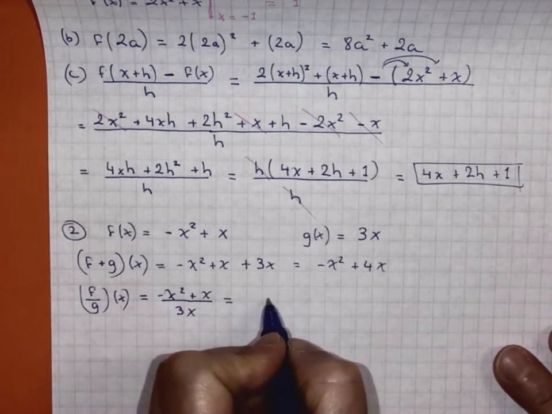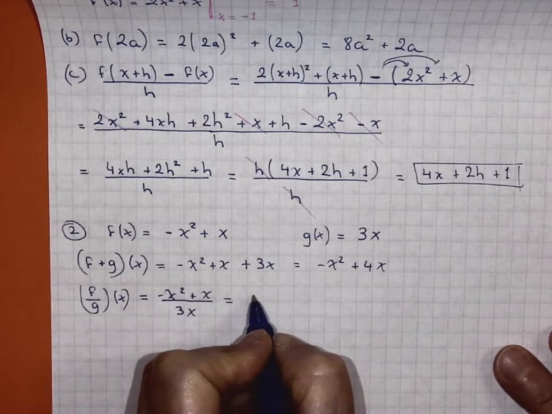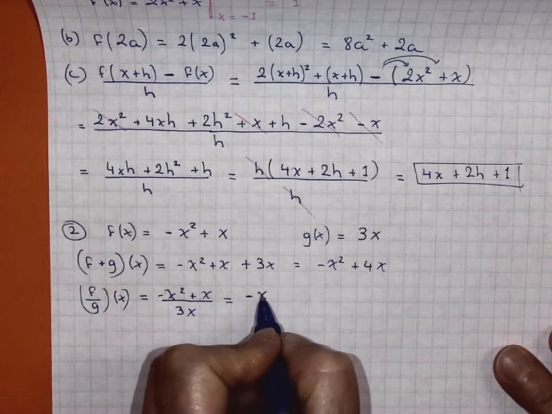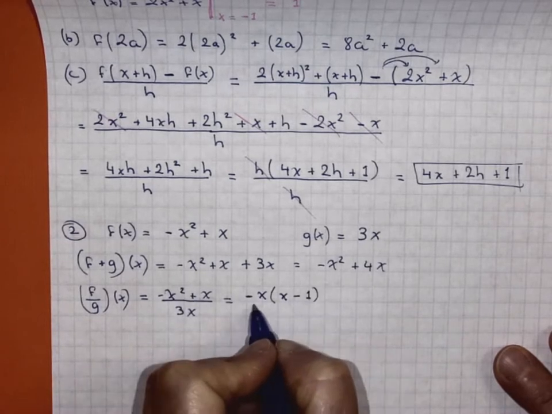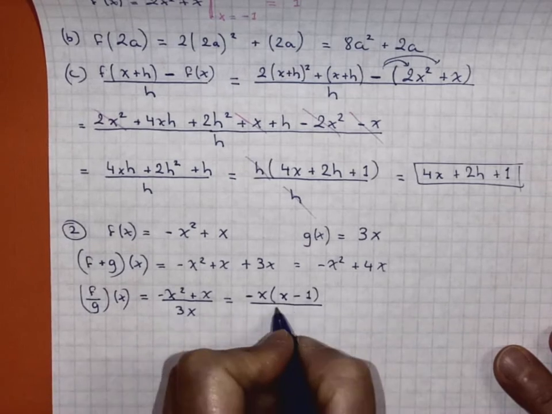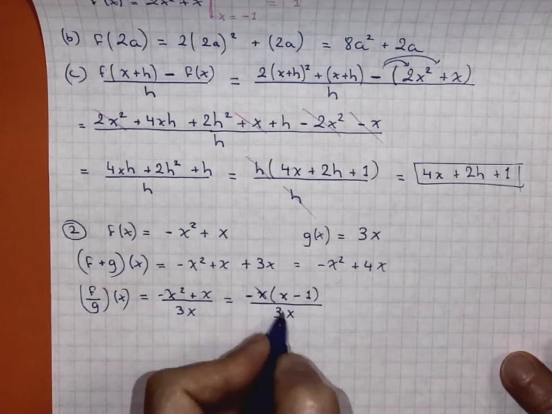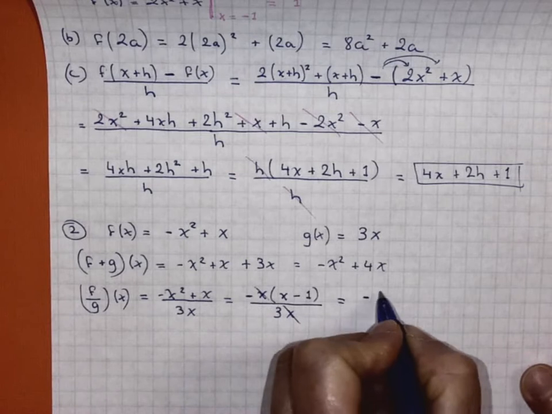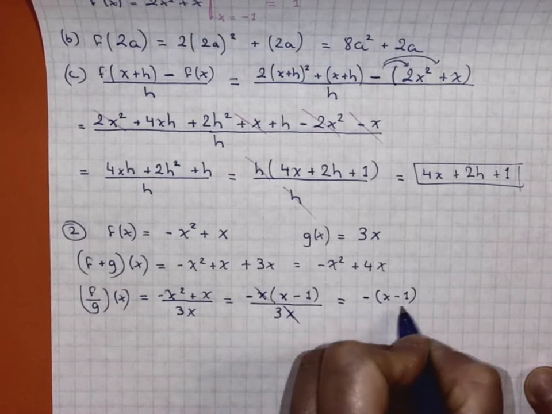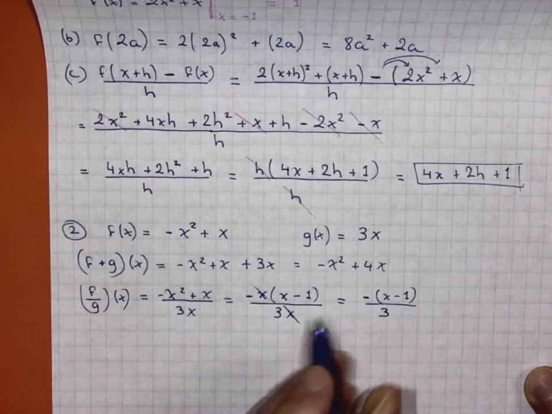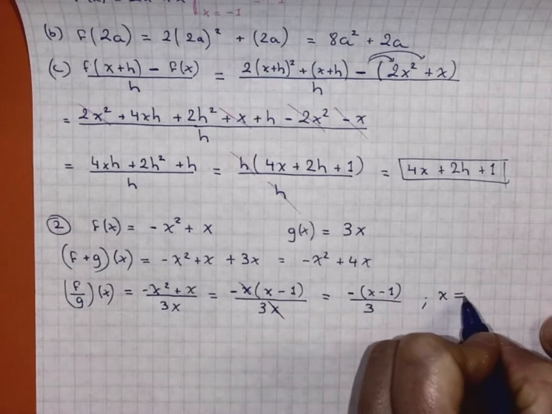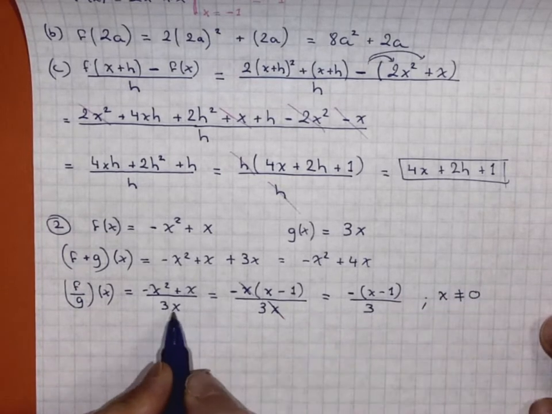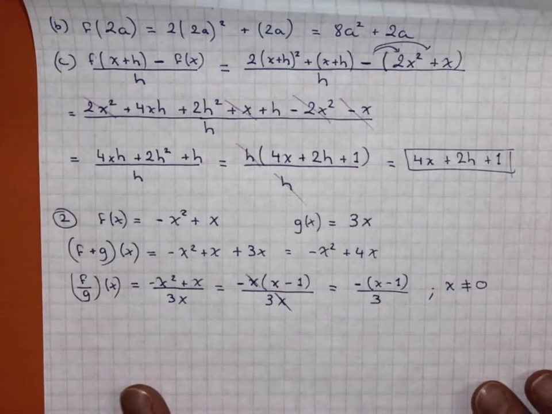So I'm going to actually factor out negative x, and so I'm left with x minus 1, if I take out a negative x, and down here it's just 3x. And now those x's would cancel, so I'll have a negative and then x minus 1 over 3. And here I have to specify x cannot be 0, because we cannot have a 0 in the denominator here.